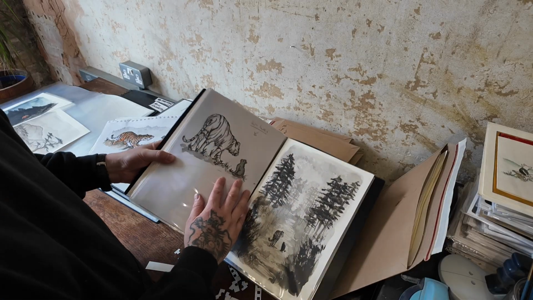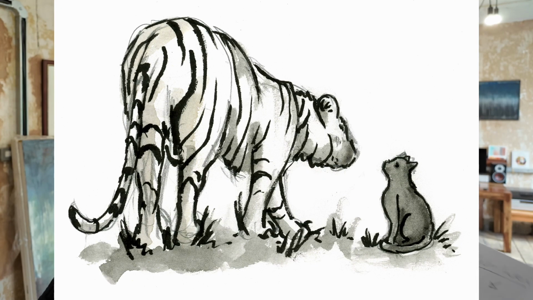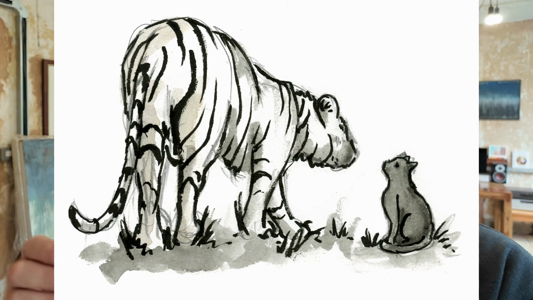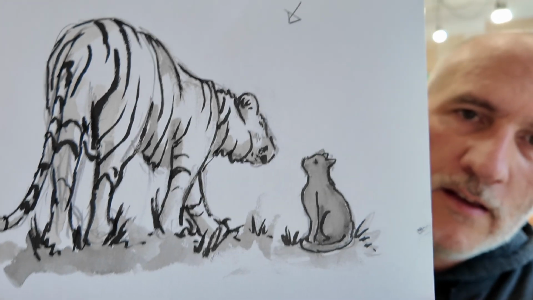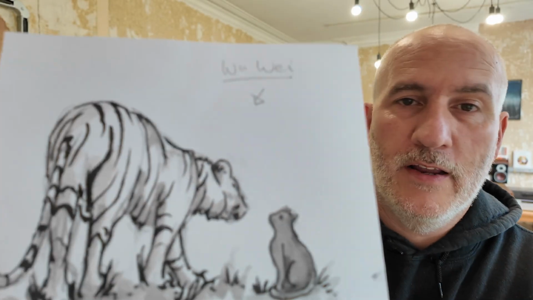This was an interesting picture. There's a little story behind this one. So here, a little interesting sub-story. This picture here, you can see it says Wu Wei on there. If you're familiar with Wu Wei, it's a Taoist philosophy of non-forcing, or effortless action. It's worth looking up if you're interested.